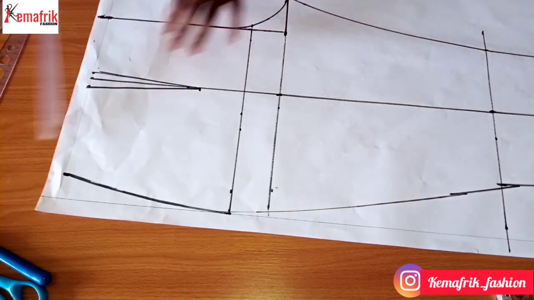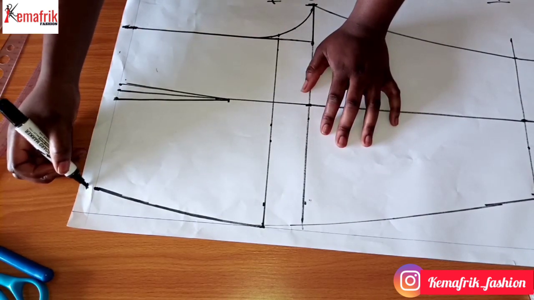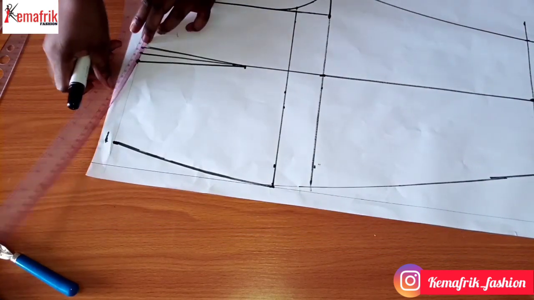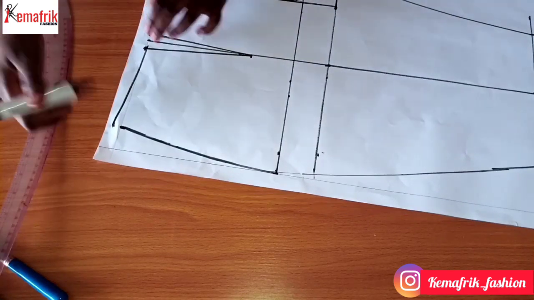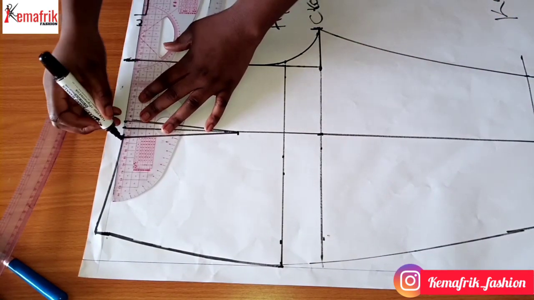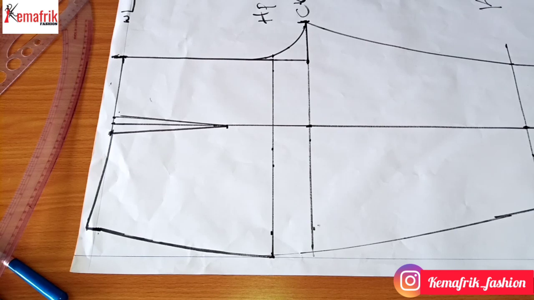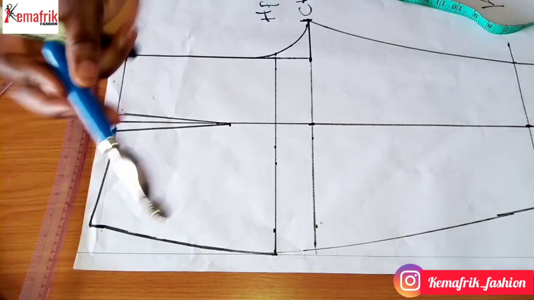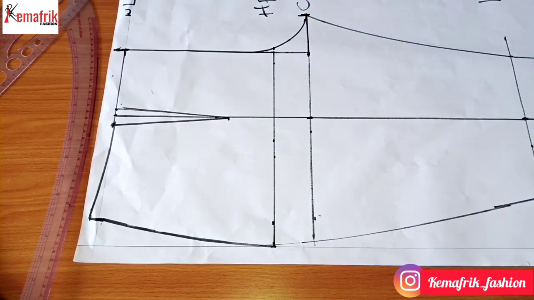Okay, so we are almost done. Just a quick work on the waistline. We're going to raise this waistline a little bit, by half an inch, and just smoothing it towards that leg here. This just gives your pants a better fit, that's all. Okay, erase this part. So we have this. So that's it with the front. Easy, right? The next thing we'll do before we add our allowances, I'm going to transfer this using my tracing wheel onto another paper so that we can keep that for the back.